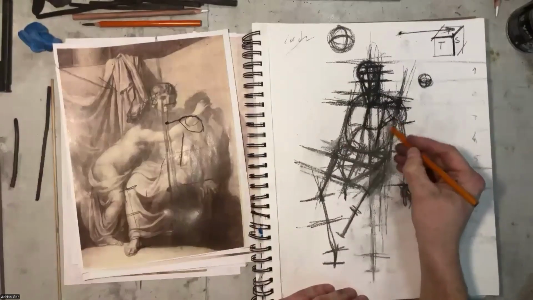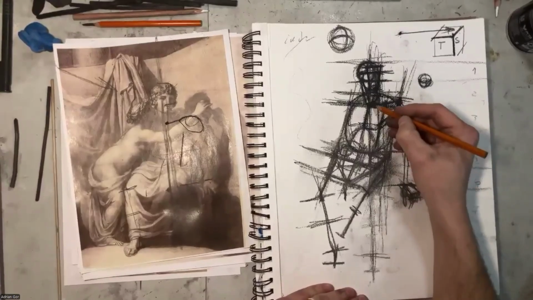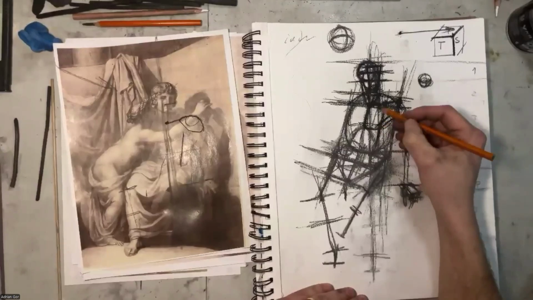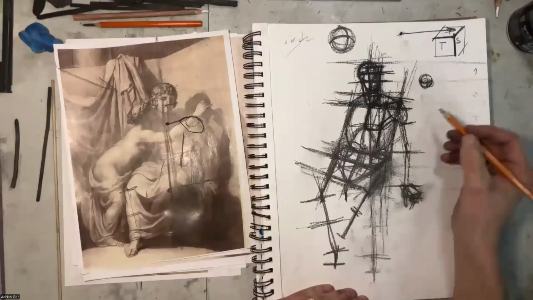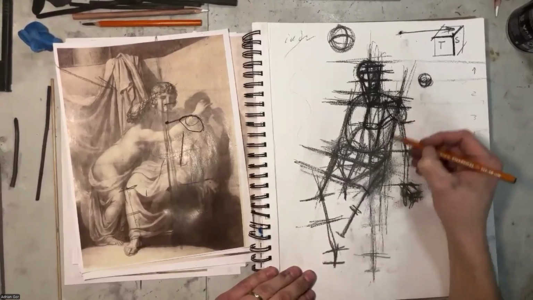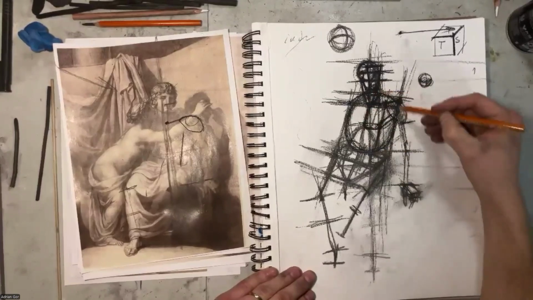So the pectoral muscle really just sits on top of the upper part of the rib cage, and it has to have its own plane break. It has to have its own central line. So that would be that. I'll move below. I will just talk about the egg shape of the rib cage. You always have to have this in mind.